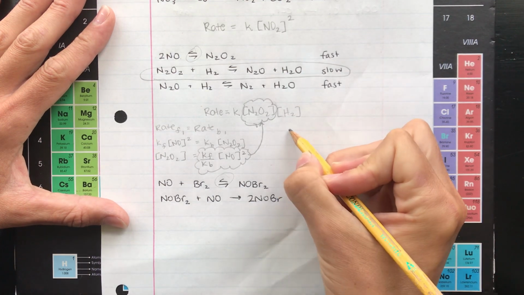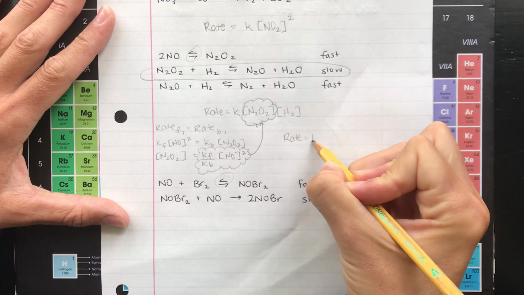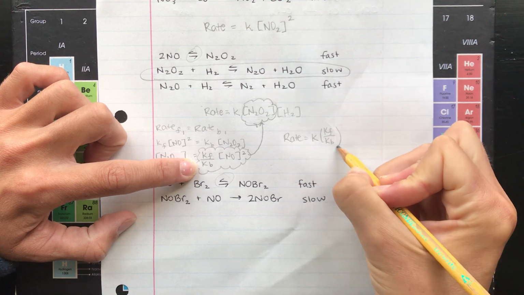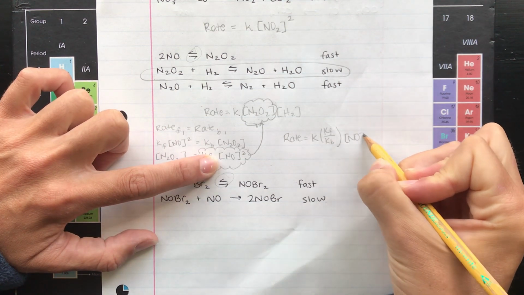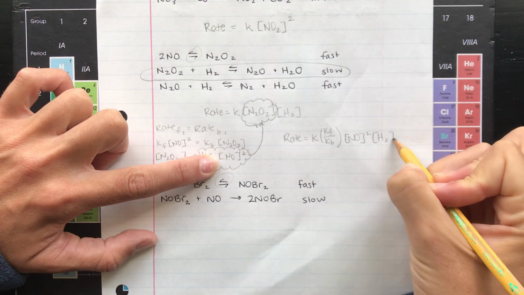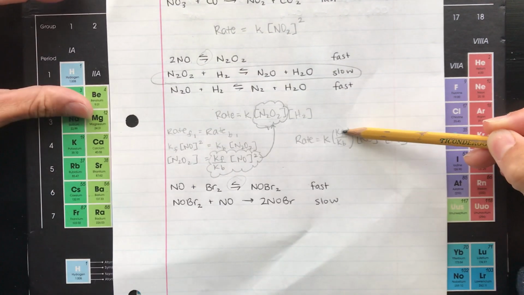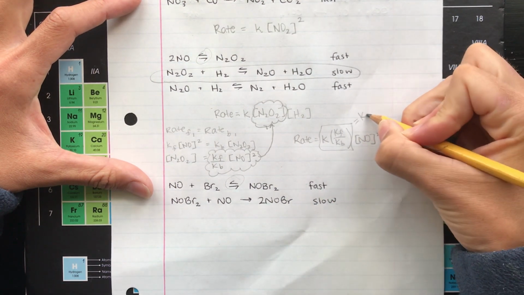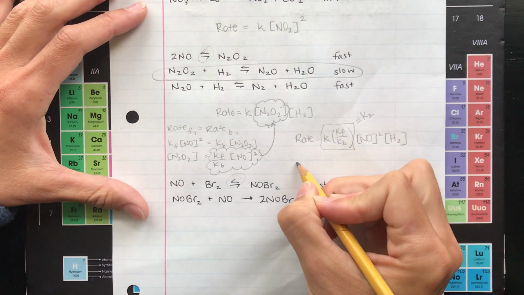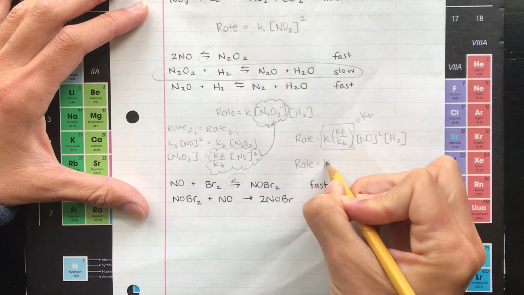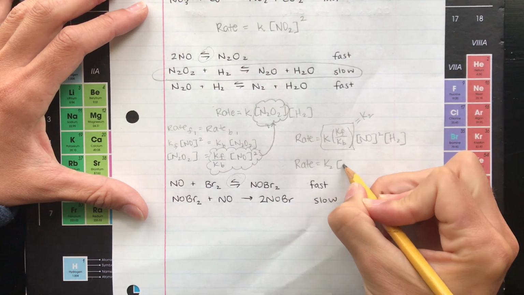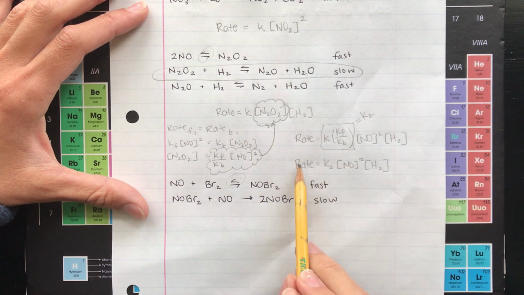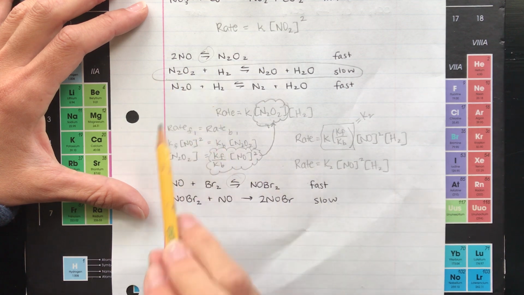And that leaves me with rate equals K times K forward over K backward times NO squared times H2. When you have a constant times a constant over a constant, you can just say all of these equals some new constant. Let's call it K2. Okay, so rate equals K2, it doesn't matter, it's some rate constant, times NO squared times H2, and voila, we got rid of the intermediate. Now we have a rate law that's just in terms of reactants.